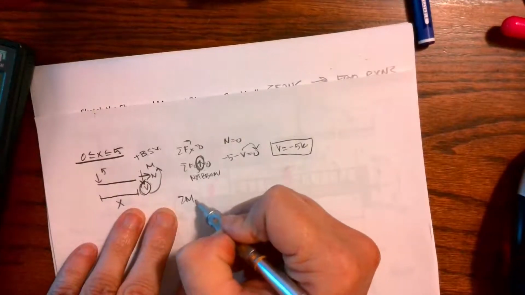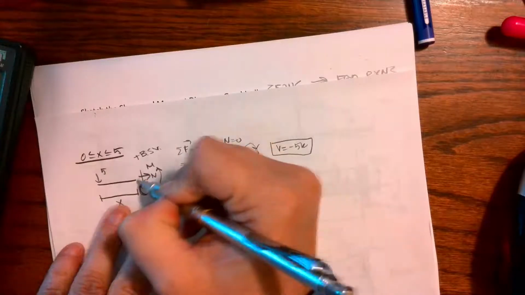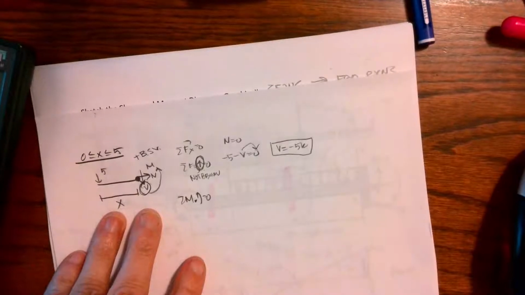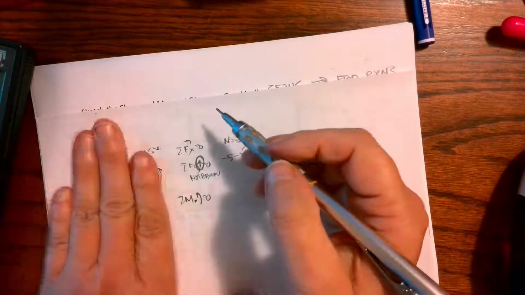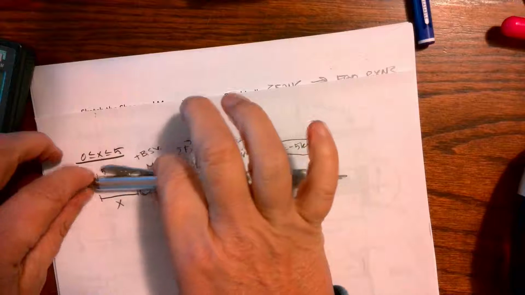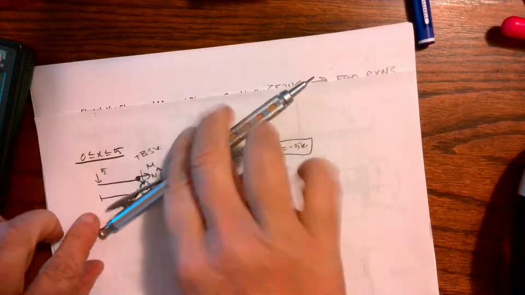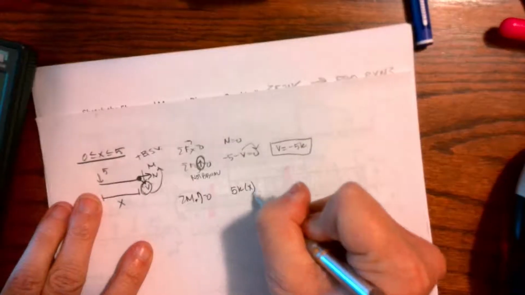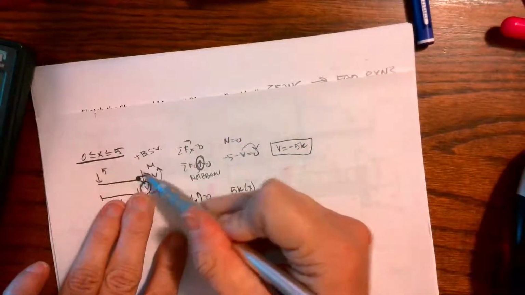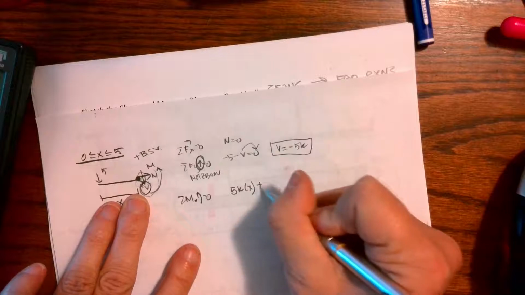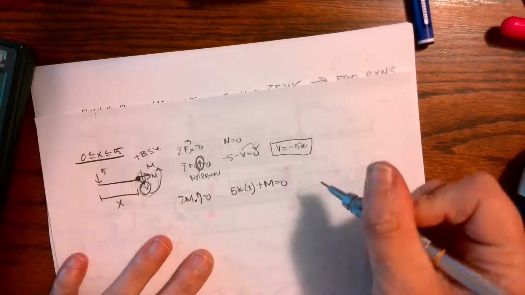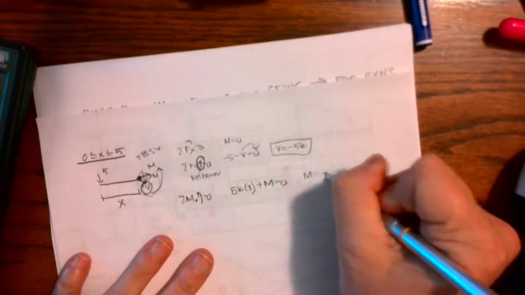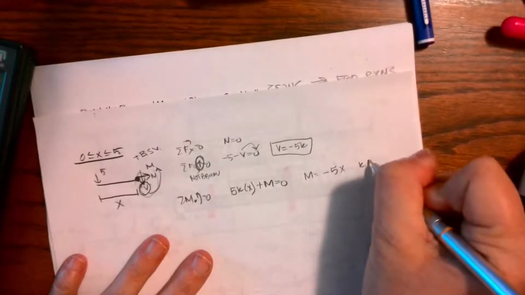I can sum my moments, and I am just kind of a rule follower. There's my little point that I'm going to take my moments around, and I'm going to start at the left again. Okay, that 5, if I'm pinning it, 5 could cause rotation like a clock hand, and it's positive rotation, so I have 5 kips times x. Okay, and I'm coming across. Those are at my cut, but I do have that internal resisting moment equals 0, and they're both causing that counterclockwise rotation. So my moment equals negative 5x kip-feet.